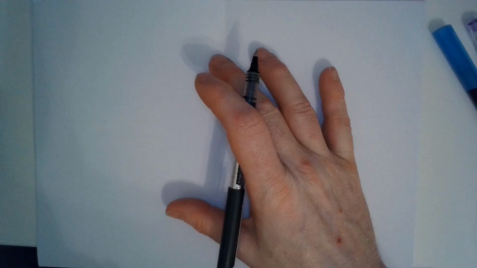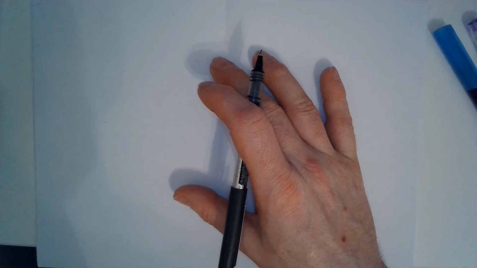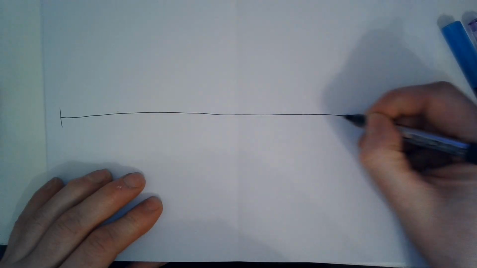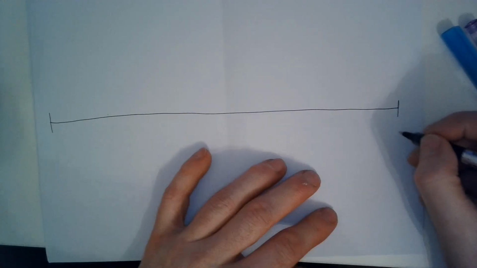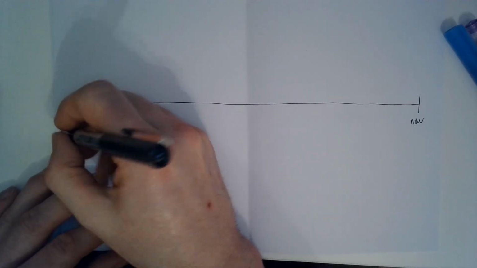Little things I've got by my side, apart from a cup of coffee, I've got a GCSE revision guide in case I forget any of the facts, and I've got a few different coloured pens. So let's get going. Alright, what I'm going to do firstly is draw a line on my page where this is now the present day and this is the age of the Earth.